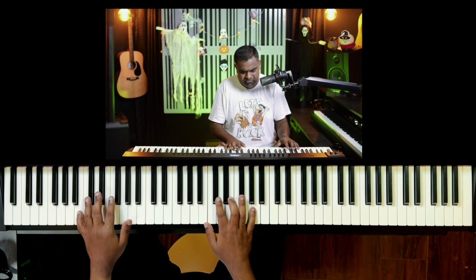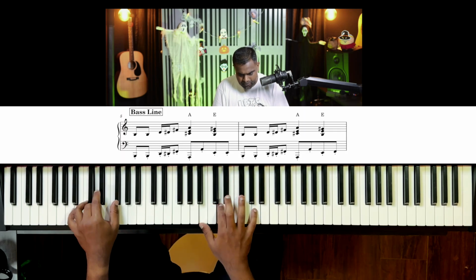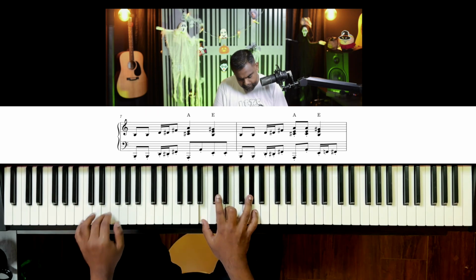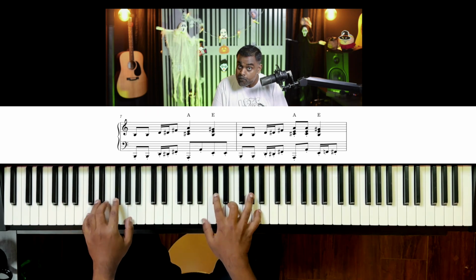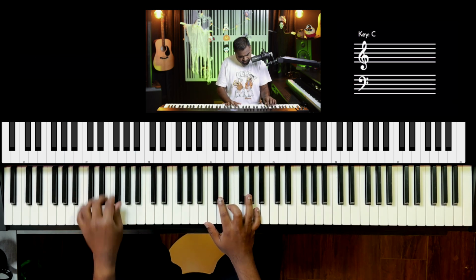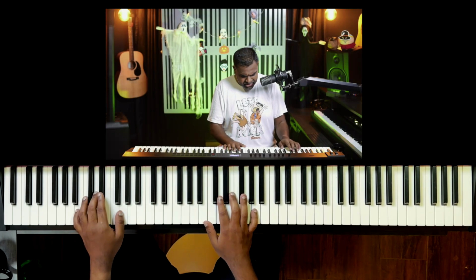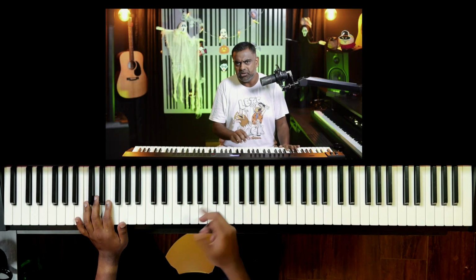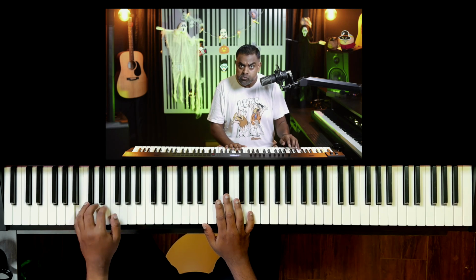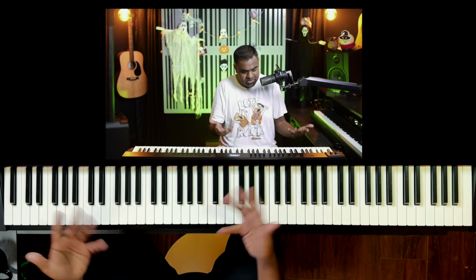That's a double. If you don't want to do that, you can just stick with this, that's cool. Or if you want, you can even avoid the riff in the right hand altogether. I would recommend getting the riff in the left hand because it sounds nice there.